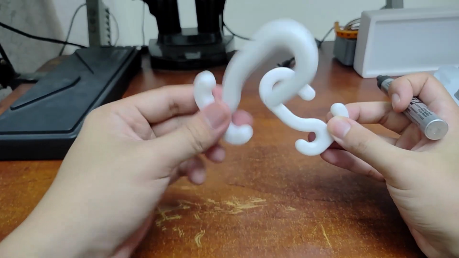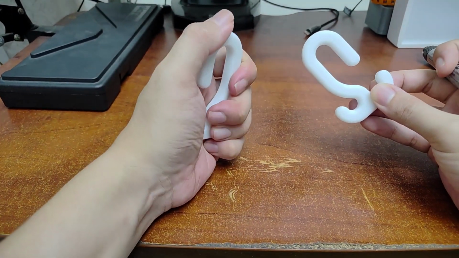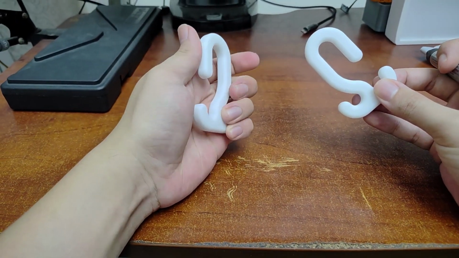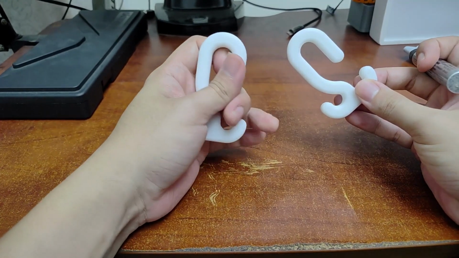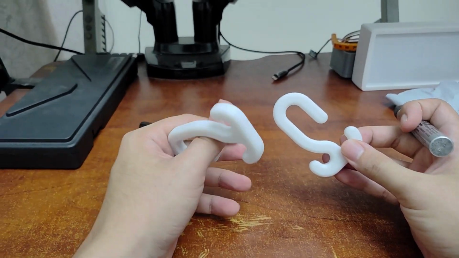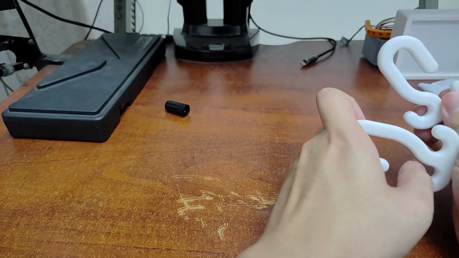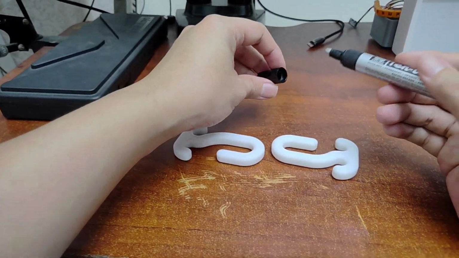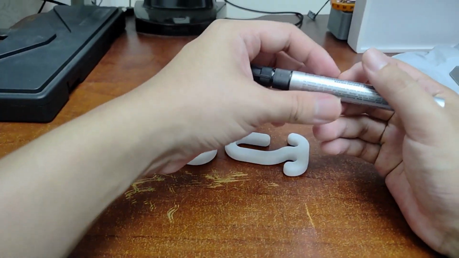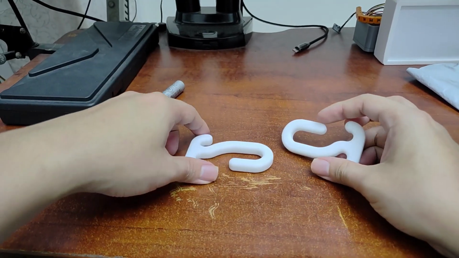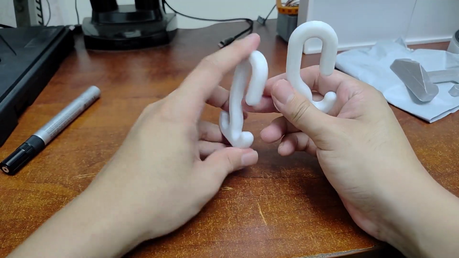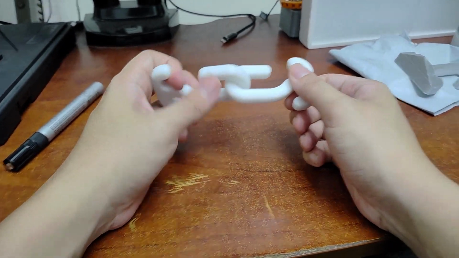But printing this thing with all walls really gives me, let's say, the confidence in hanging my stuff there, because the hanging bar is aluminum. It's not gonna break anytime soon. It is a very stable shape as well. So that is about it.